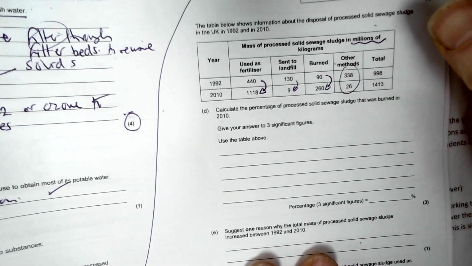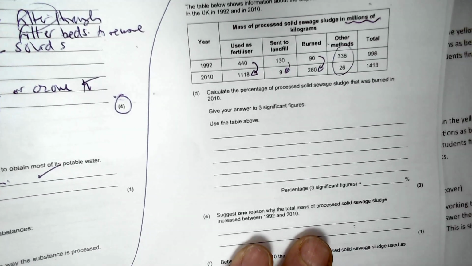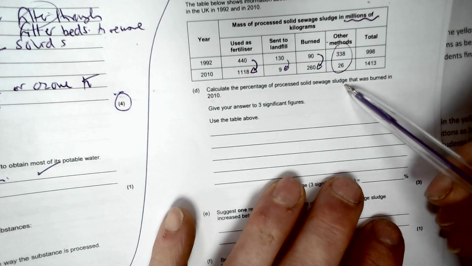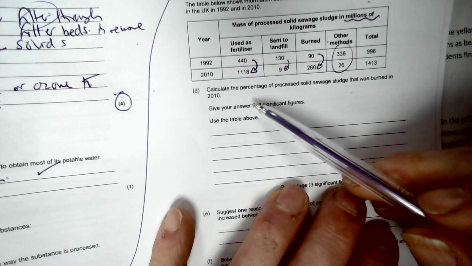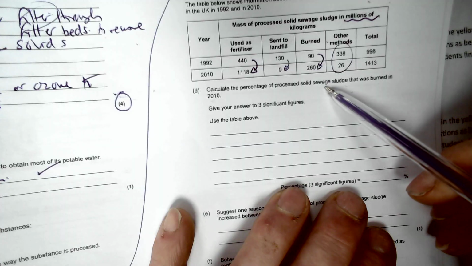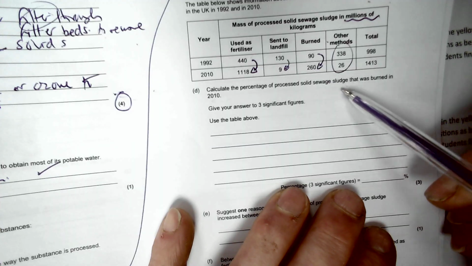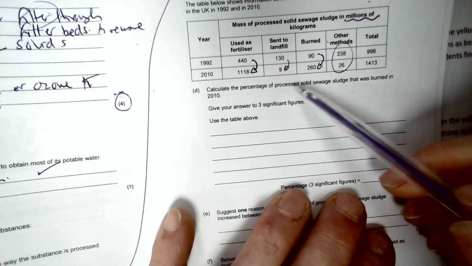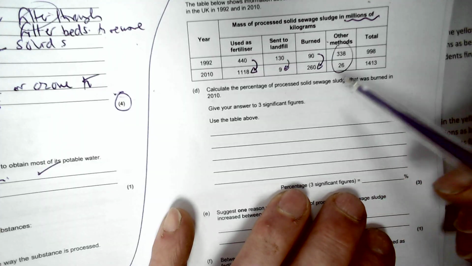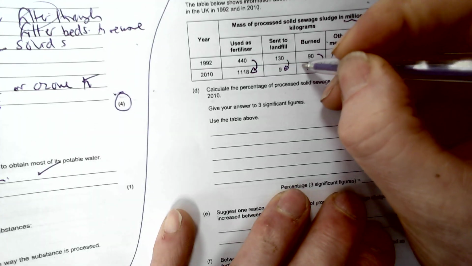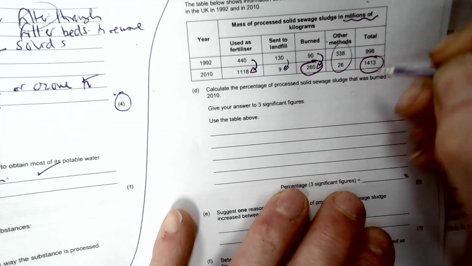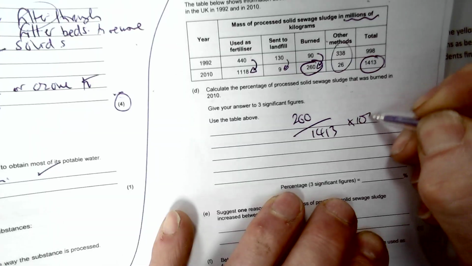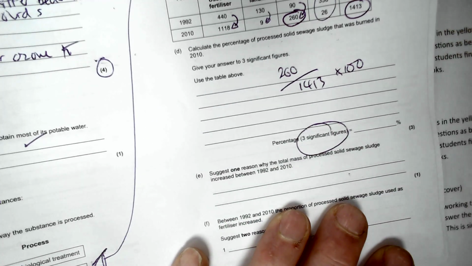Okay, so calculate the percentage of processed solid sewage sludge that was burned in 2010. The percentage that was burned in 2010. Calculate the percentage of processed solid sewage sludge that was burned. Okay, so this much was burned, and that was the total. 260 divided by 1413 times 100, give your answer to 3 sig figs.